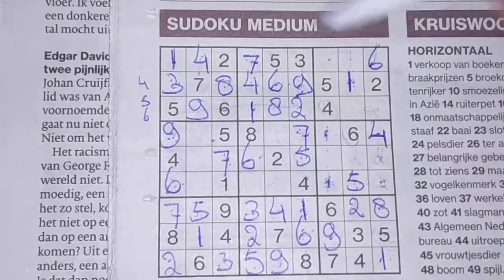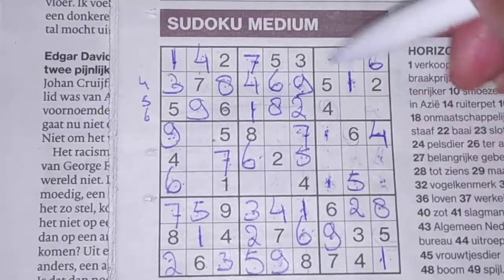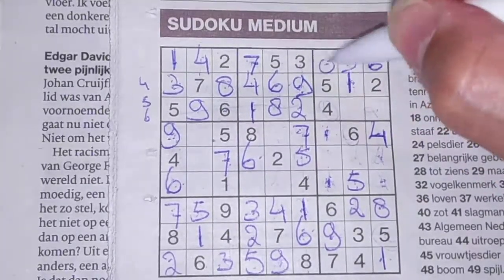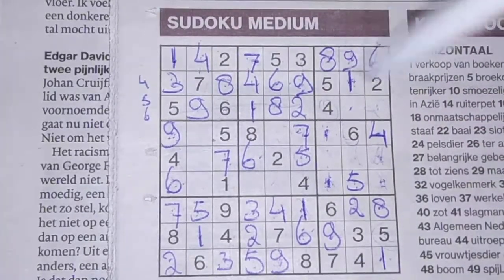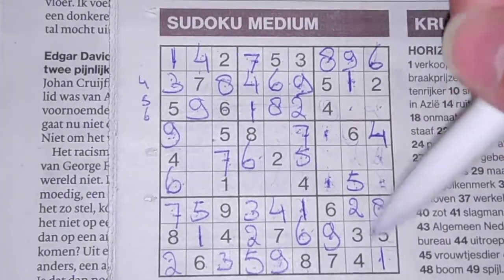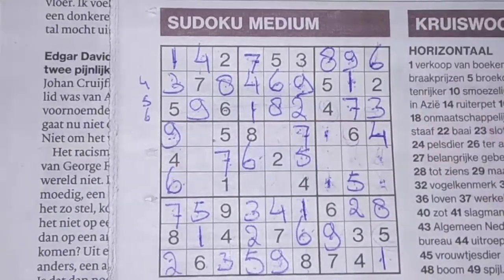2 boxes left in the first row for the numbers 9 and 8. We see here 9, no 9 there. 9 should be here, and the 8 goes there. 2 numbers left in this big square for the numbers 3 and 7. We see here 3, no 3 there. 3 should be here, and the 7 goes there.